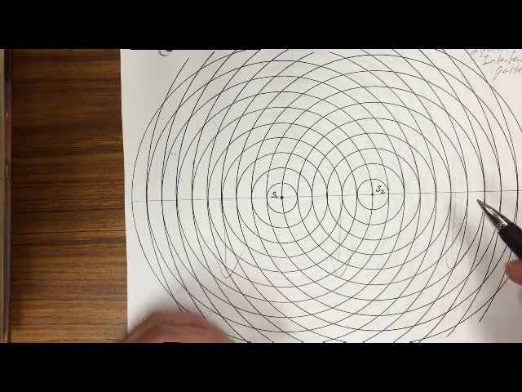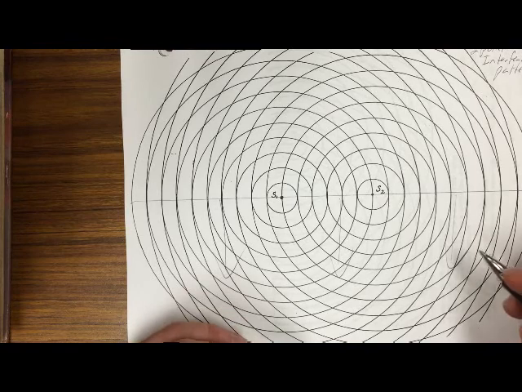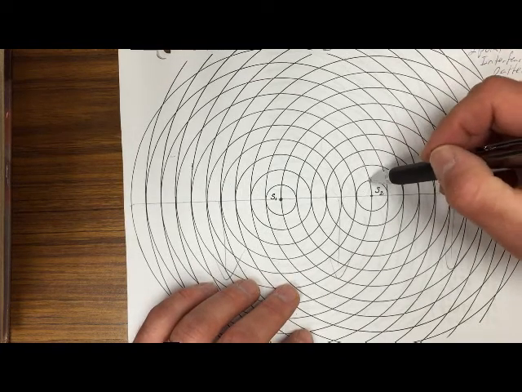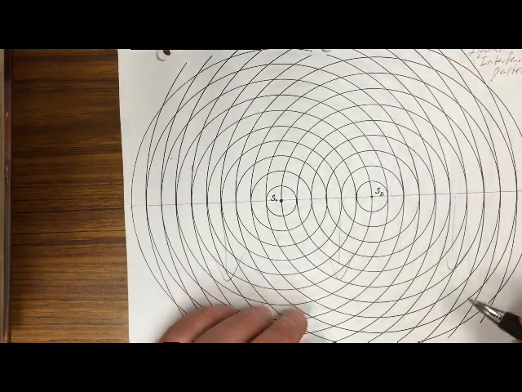Using a pencil or a pen, you're going to have to put in the troughs. I'd like you to try to tell me, where do you think the troughs would be if this is a crest and this is a crest and this is a crest and this is a crest and this is a crest? Where would the troughs be?